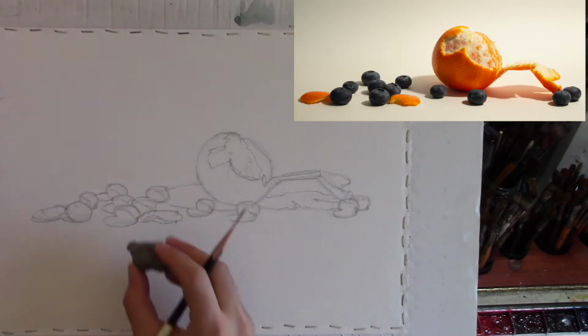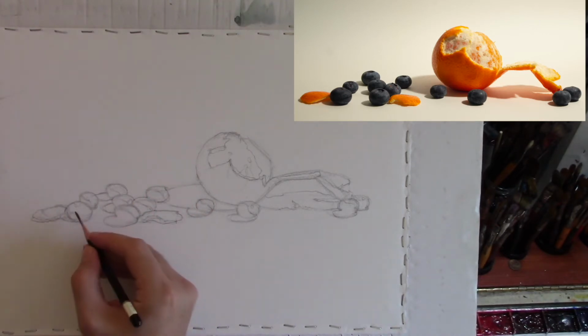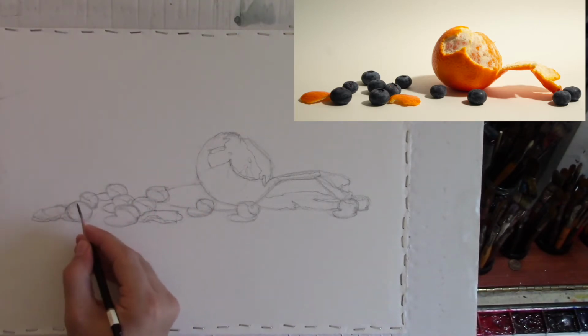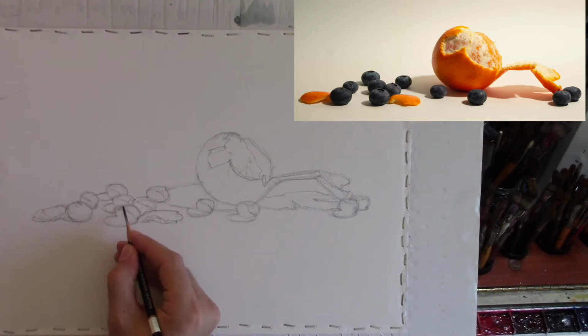Just make sure you have the lighting set up exactly the same as when you were drawing. Otherwise, it's going to cause you trouble. All right. So a few little things I want to finish up in here. Like I was saying, the stronger your drawing is, the easier the painting is going to be. So spend extra time with the drawing.